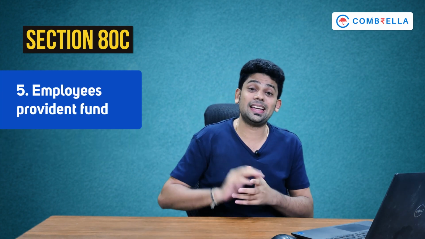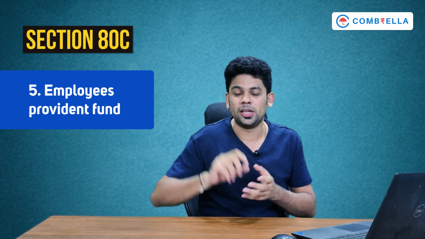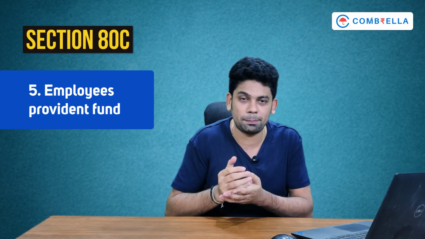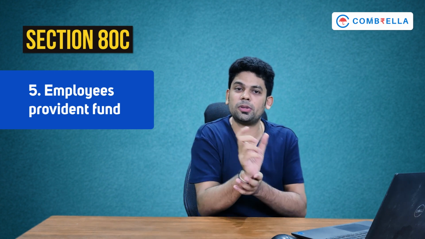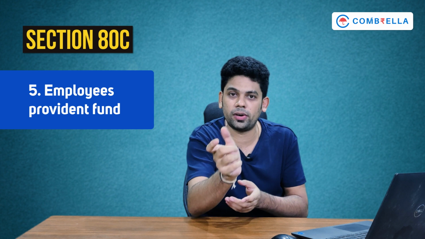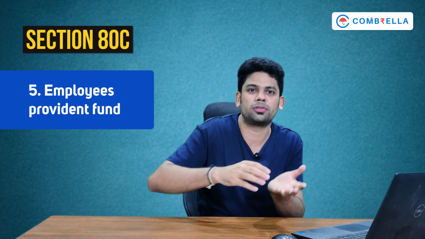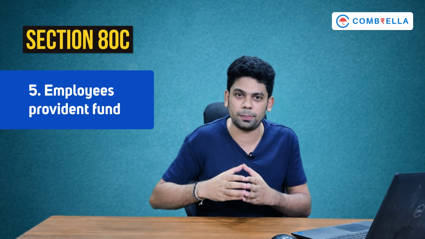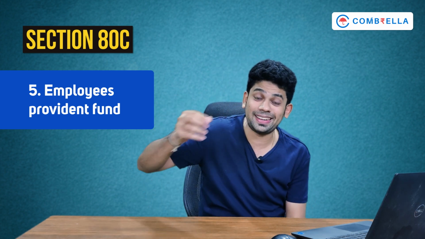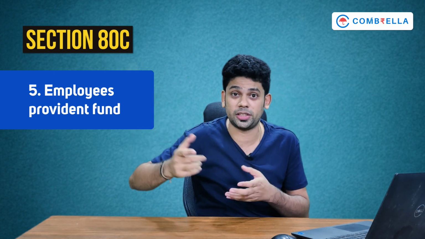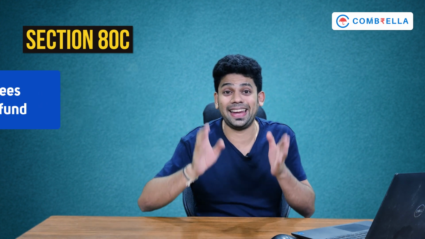Then the fifth point is Employees Provident Fund. You would know that whenever you get your monthly pay slip at the end of the month, there will be a small deduction of the employee's contribution to Provident Fund, some 2,000, 1,800 or 2,200 rupees depending upon the company. That amount which the company deducts from you and pays to the Employees Provident Fund organization on your behalf is also allowed as a deduction under section 80C.